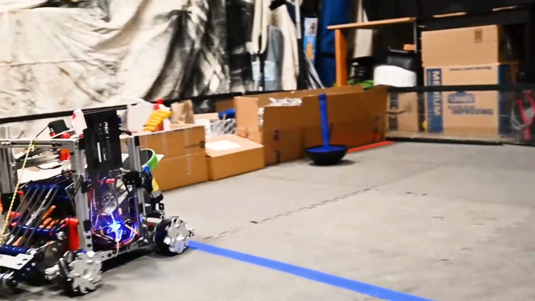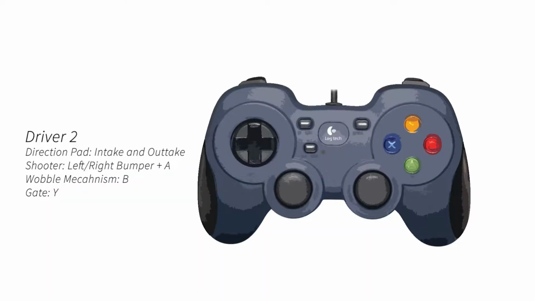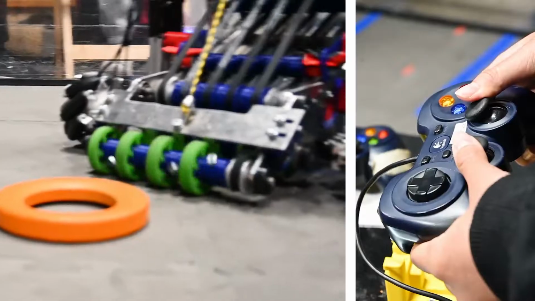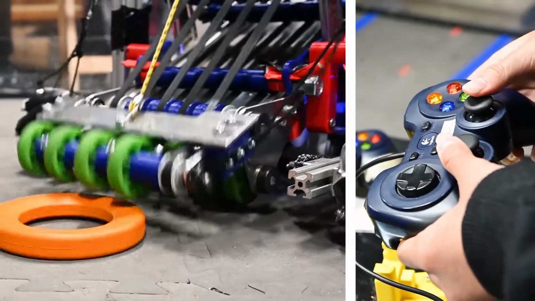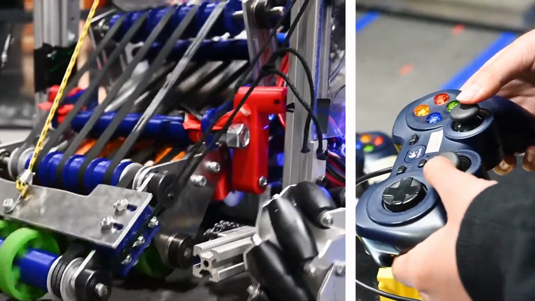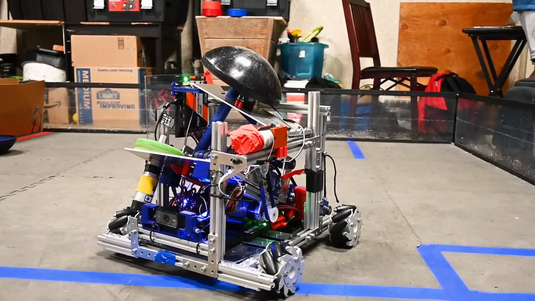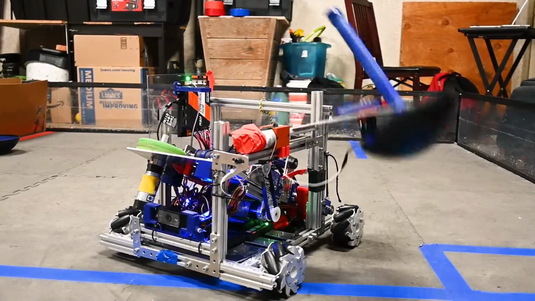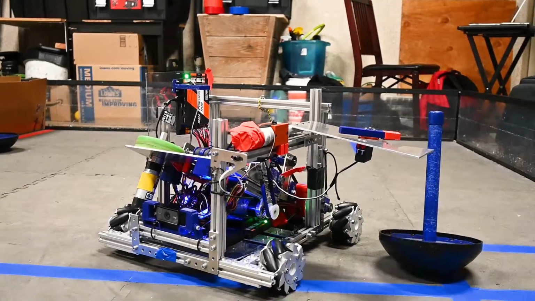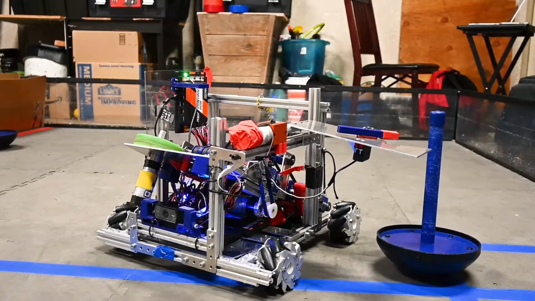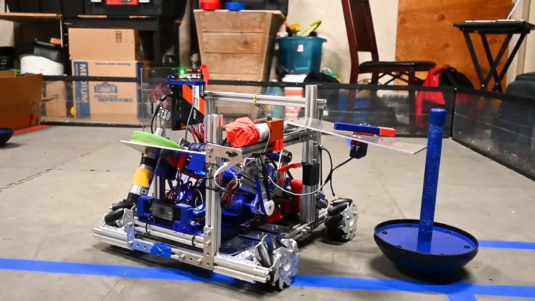For the second driver, we programmed it so that if there's a ring that is possibly stuck inside the intake or the robot, driver 2 has the ability to control both the intake and outtake of the robot with the same D-pad. Also, we made it so that the wobble arm's positioning is set as a button and can change the motor to act as a servo with 2 positions, an intake and an outtake.